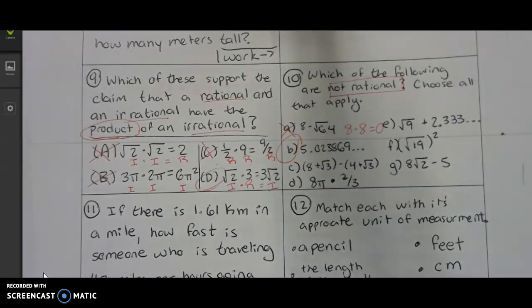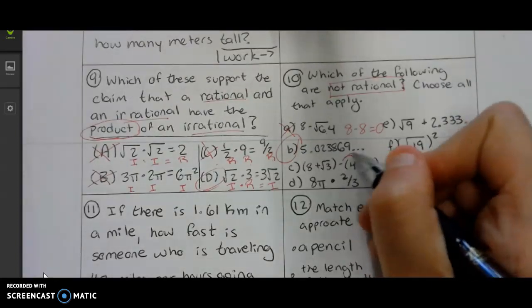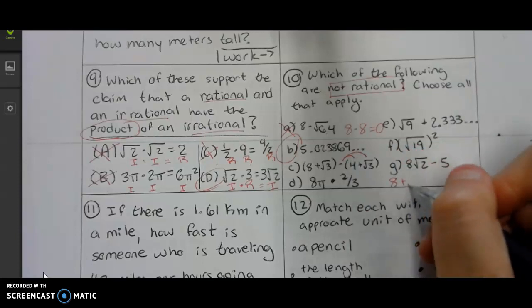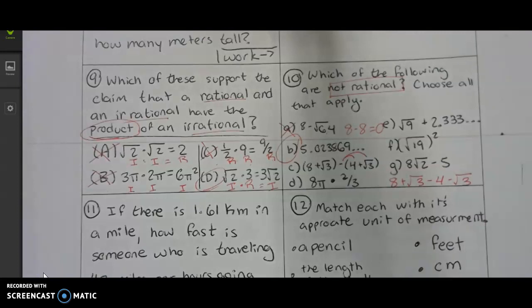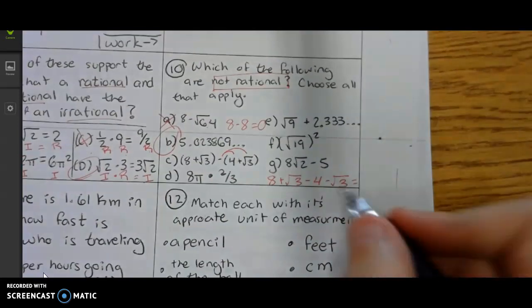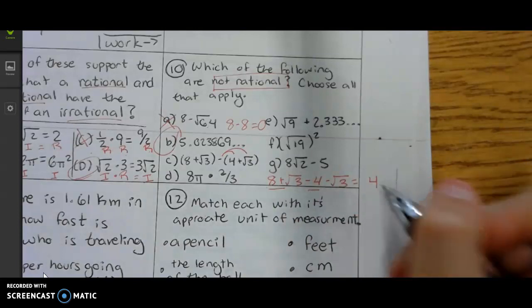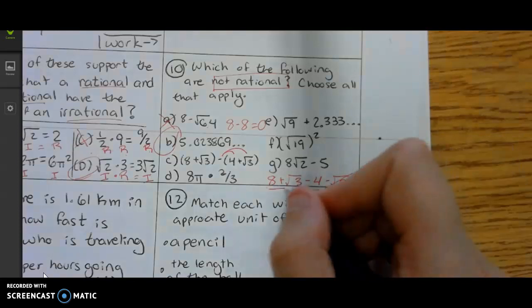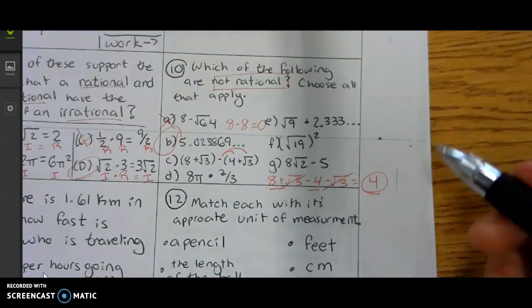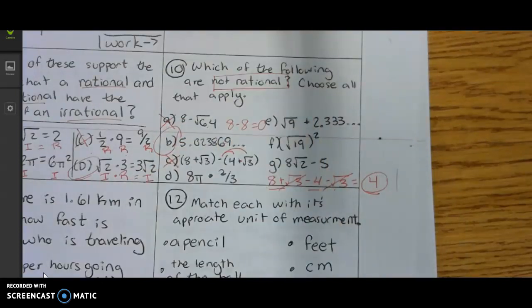C is one we're going to have to simplify. So I'm going to go ahead and distribute my minus sign here. I'm going to say that is 8 plus the square root of 3 minus 4 minus the square root of 3. Now, I'm going to do my like terms. So 8 minus 4 is 4. And the square root of 3 and negative square root of 3 are opposites, which makes them cancel out. My answer is 4, which is a whole number.